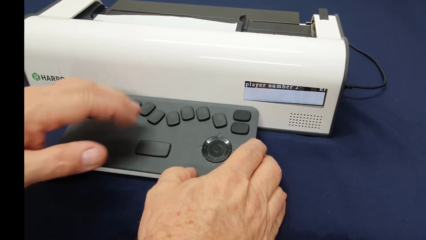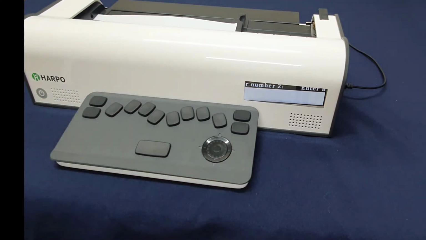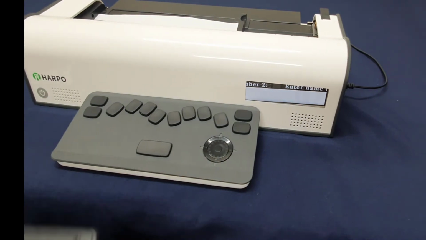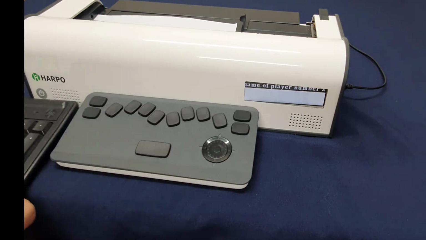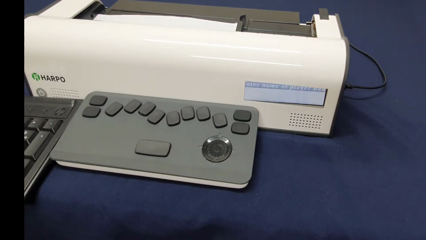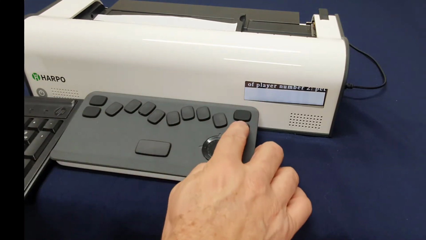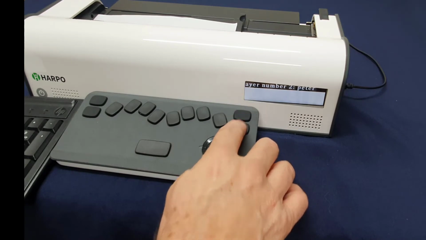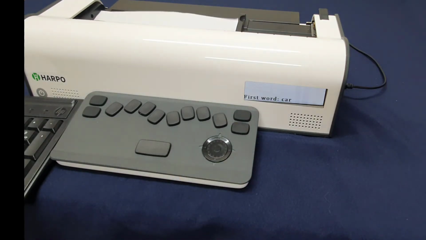So Tom could enter the name of player number 2, or player number 2 could enter their name, and they may choose to use the QWERTY keyboard to do that. So let's do that. We'll use the QWERTY keyboard. So Peter. P-E-T-E-R. But to enter it, I don't press enter on the keyboard. I press it on this keyboard, the Mountbatten Tutor keyboard. Hi Peter. New line. Space.